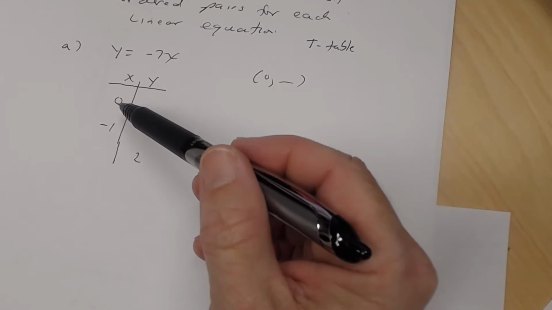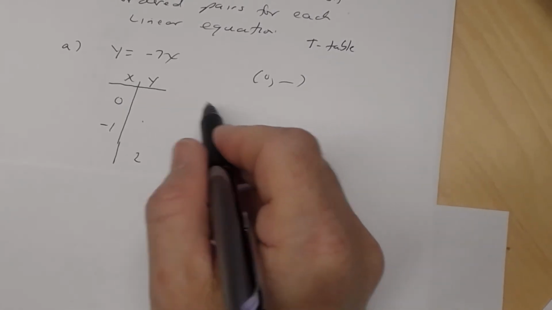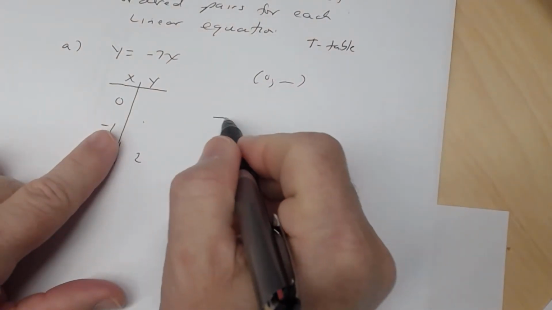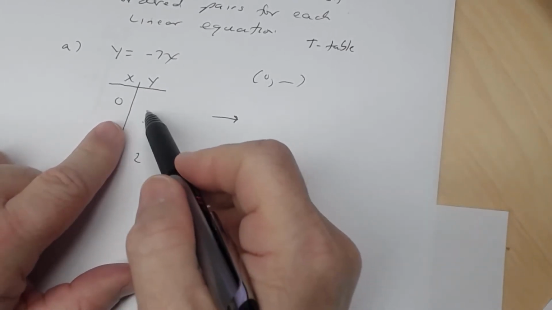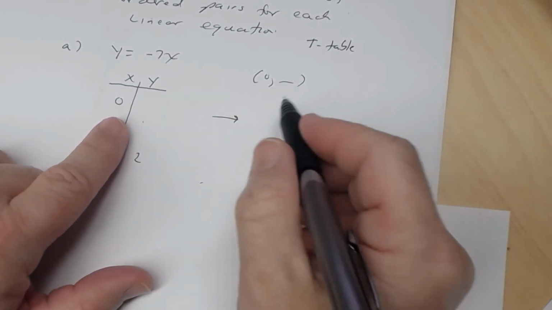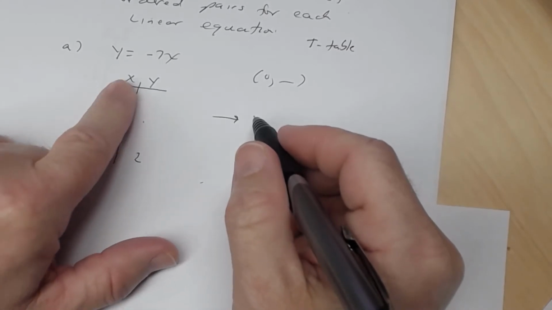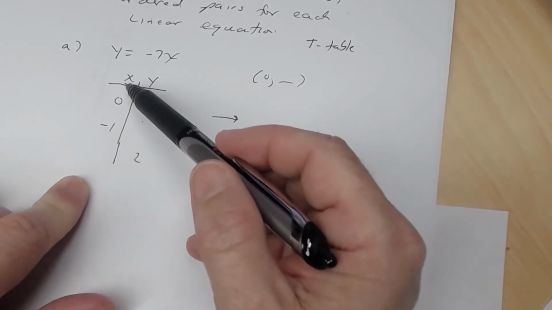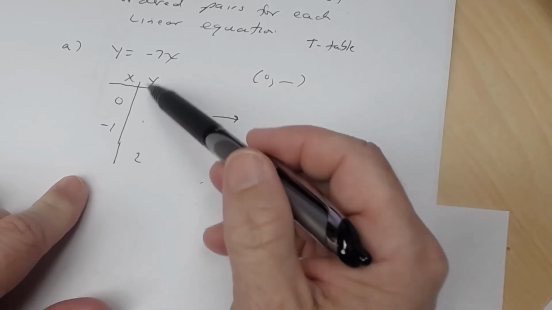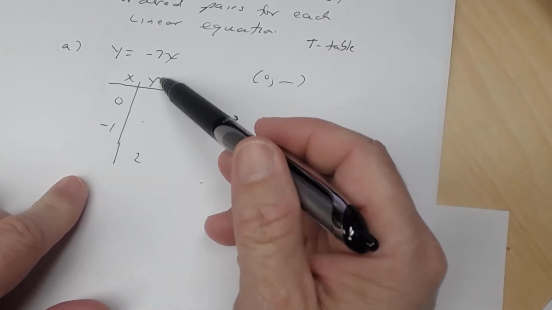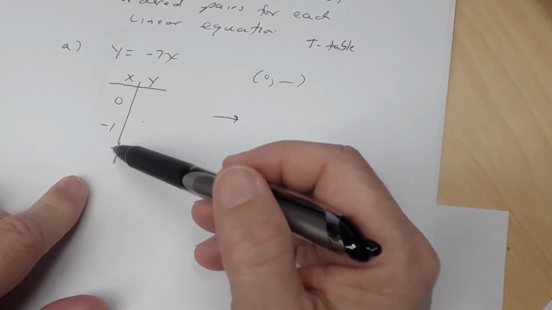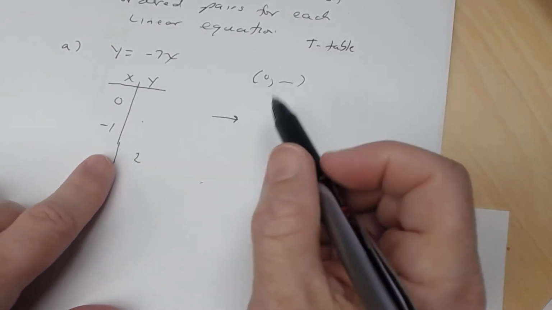So you see, but you can do the same thing. You're going to say, all right, if I'm going to do it right here for this one. So instead of writing it like this, you're going to just fill in the T-table. All right. So notice, though, this is your x. Remember, when doing the T-table, the first column is x, the second column is y. Okay. Make sure you put it in the correct order. X, y. Okay.